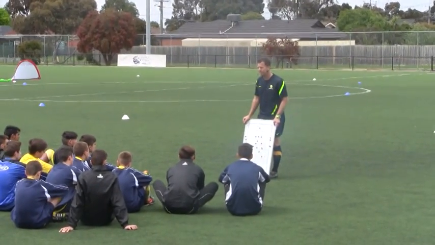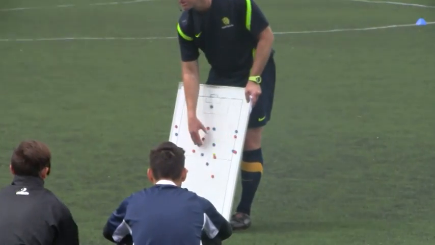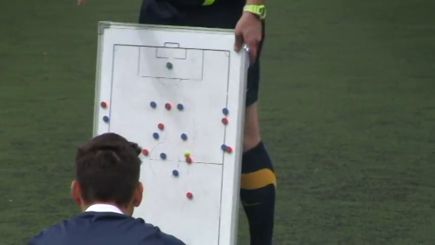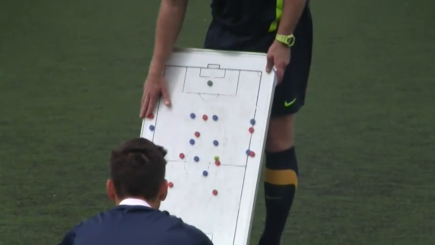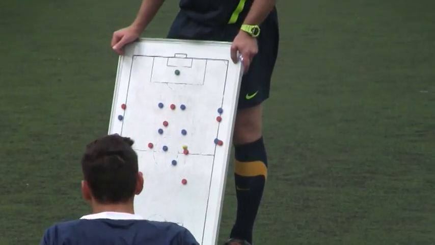Happy with that? Good. So the next time we come up against a team that plays 3 in the midfield and it's congested, we'll be able to play through them. We've got our options of going direct. We might want to find the 7, 9, 11 if we can. But if that's not on, we need to be able to play through the midfield there.